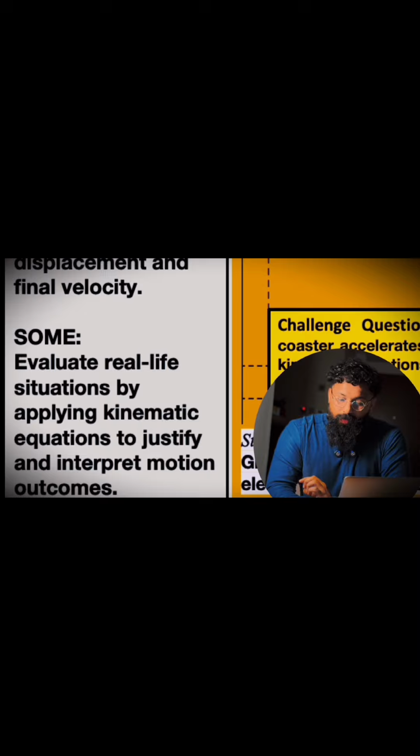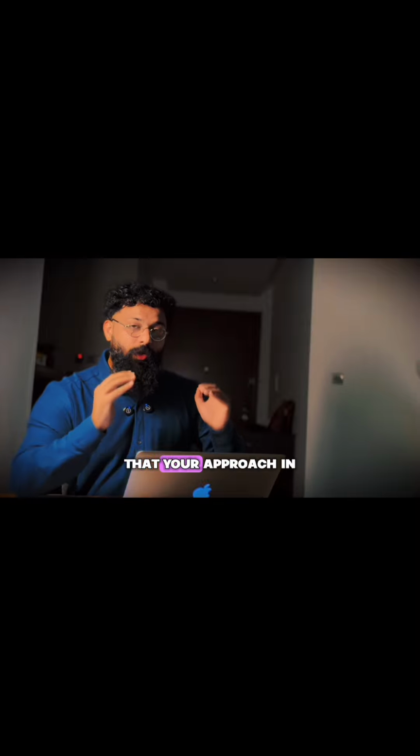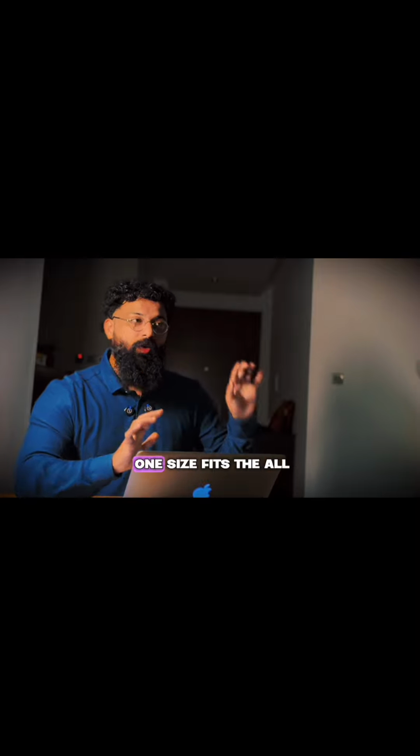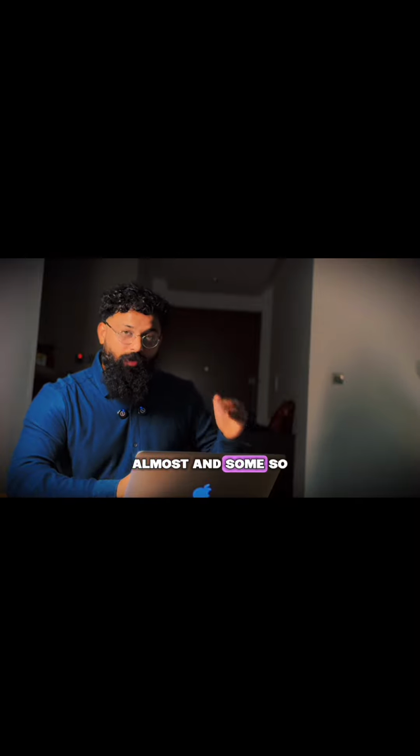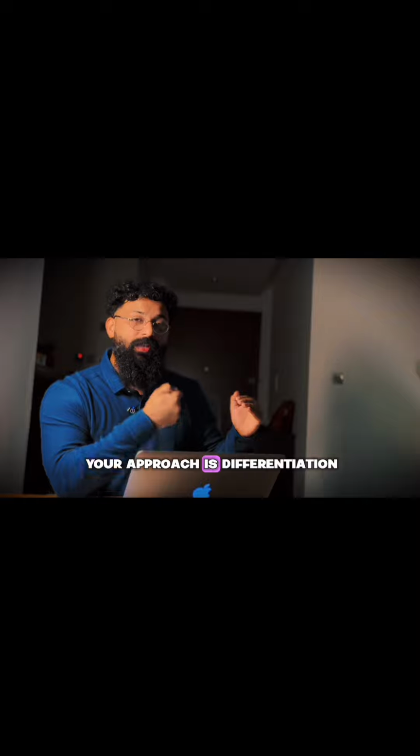Okay, then the whole point of this slide is you are making it very evident and visible to the panel that your approach in a class is not one size fits all. Because you have all, most and some, it is showing that your approach is differentiation. You do consider that in a class, every student has a different level of understanding, right? So the differentiation box is ticked with this slide, okay?